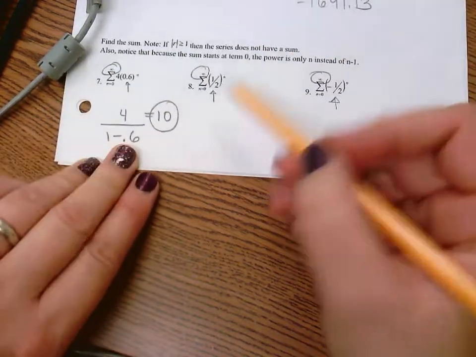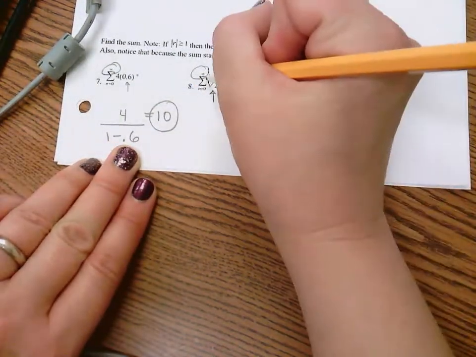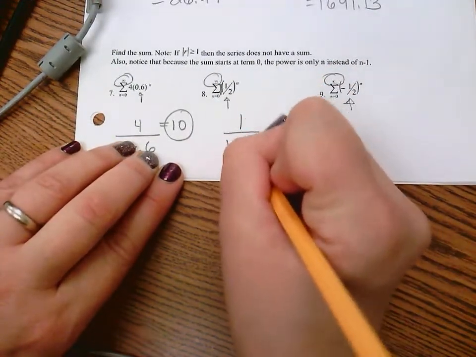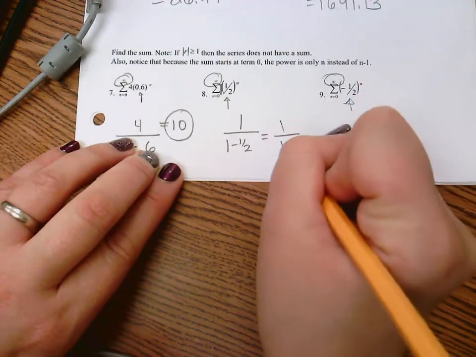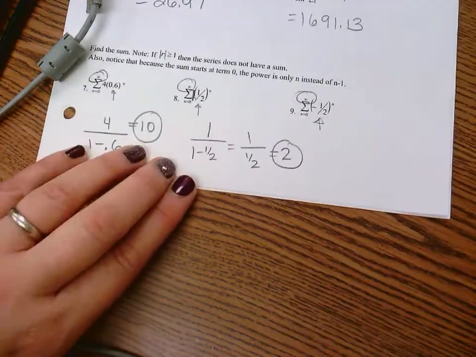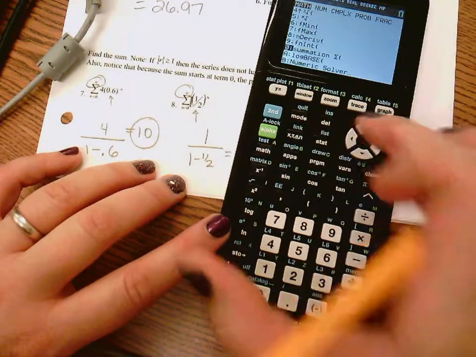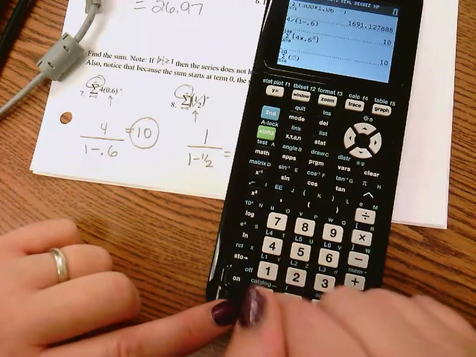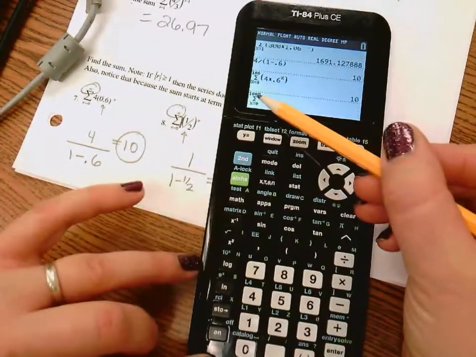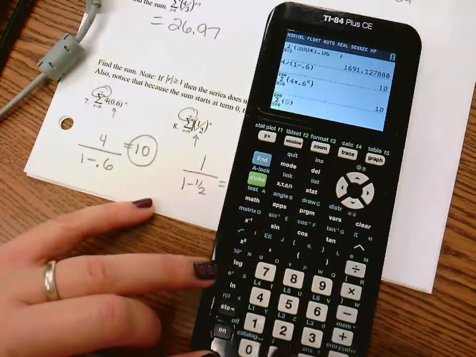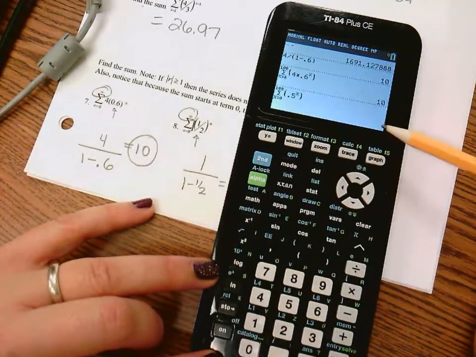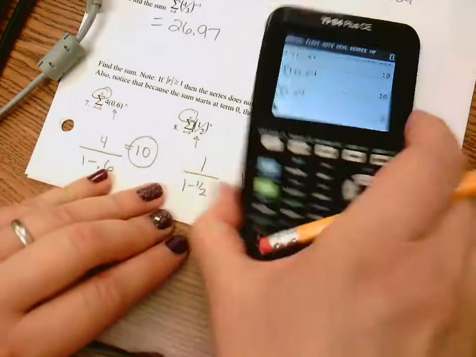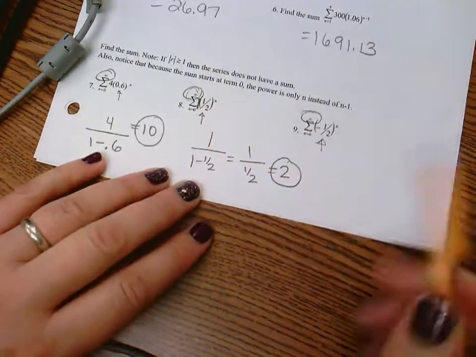All right, in number 8, there's no starting value, so guess what? There's a 1 hiding there as my starting term. 1 divided by 1 minus 1/2. 1 divided by 1/2 would be 2. If I plug this one into the calculator just to check, if n goes from 0 to like 100, even though 100 is not infinity, 100 is a big number, of 1/2 raised to the x, that actually did converge to 2. So even if you plug in 100, you're going to get close to what the infinity would be.